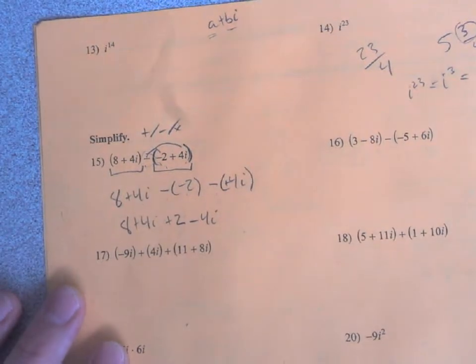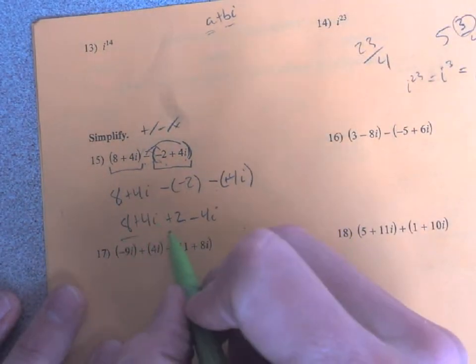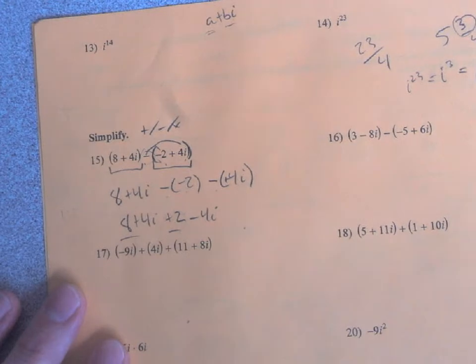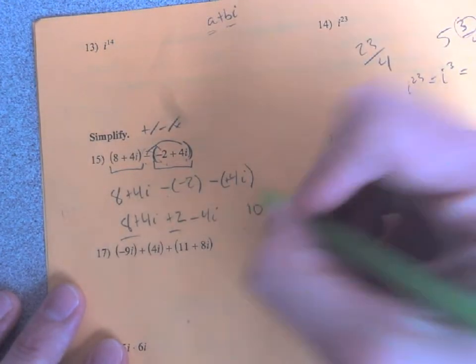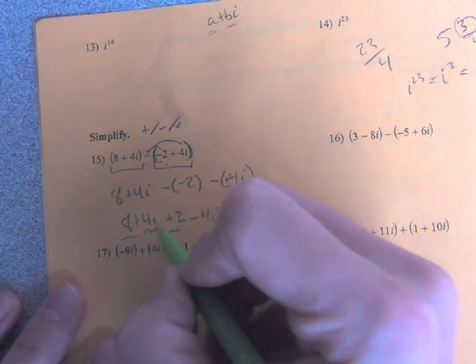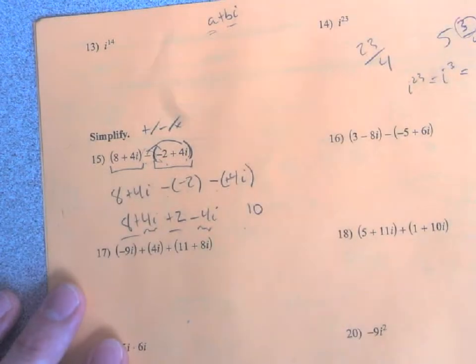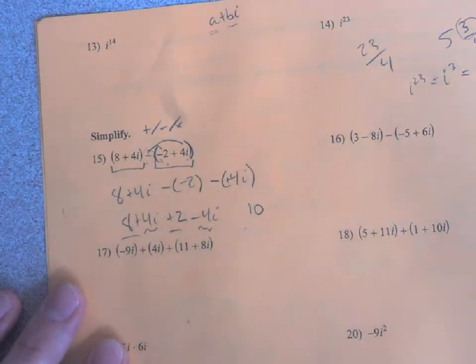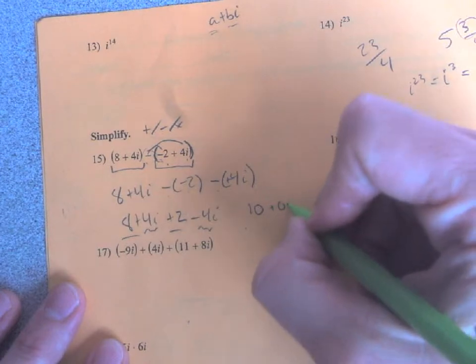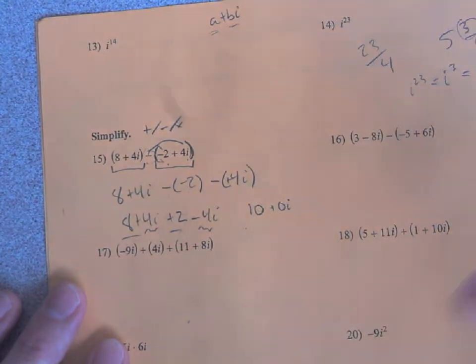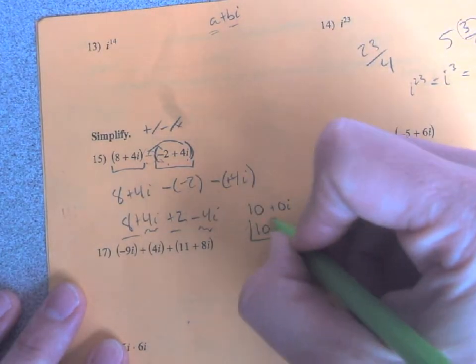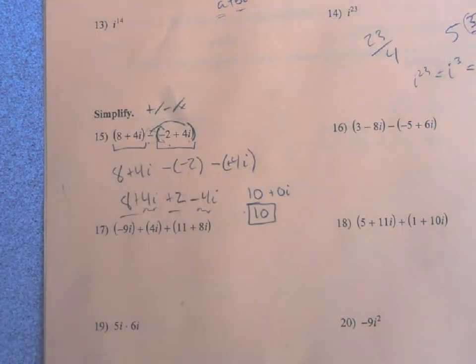So now we just combine like terms. So we got regular integers, I guess, 8 and 2, that's 10. And then we got these imaginary guys. And 4i minus 4i, again, if we just treat it as like a variable, is going to be 0i. So, something like that. But we don't usually write the 0i, we just write the 10. So this actually comes out to an integer, a real number, which is totally fine.